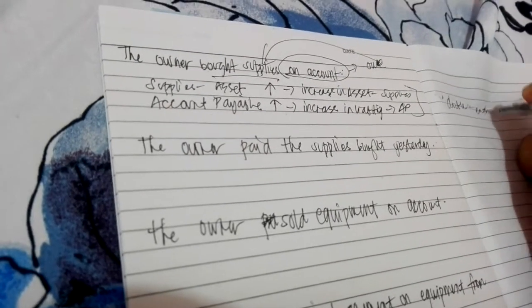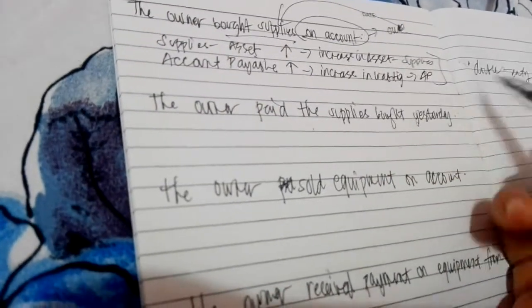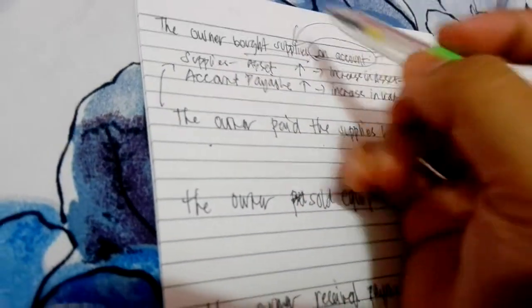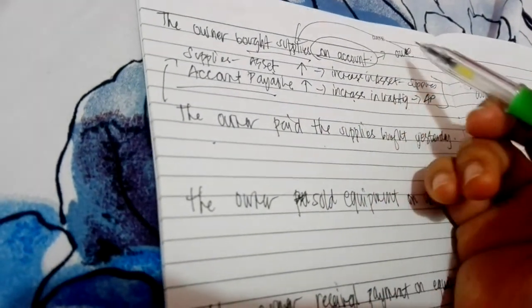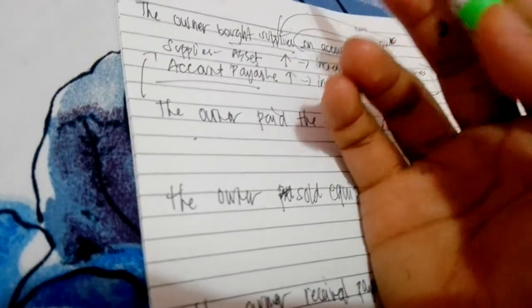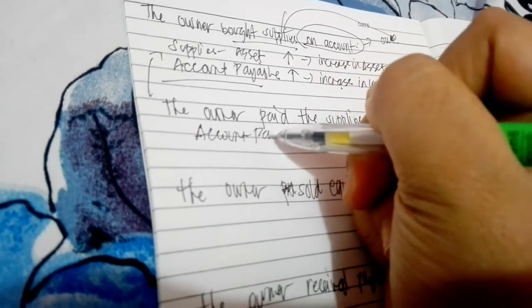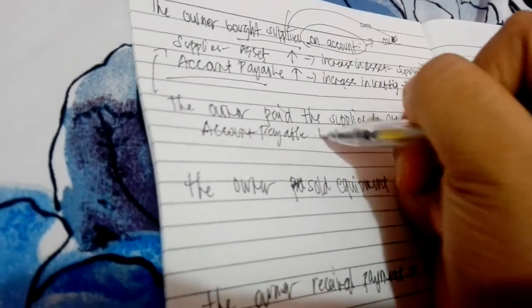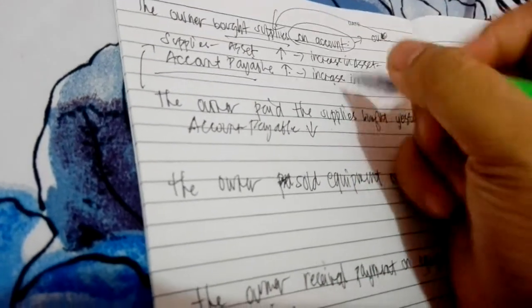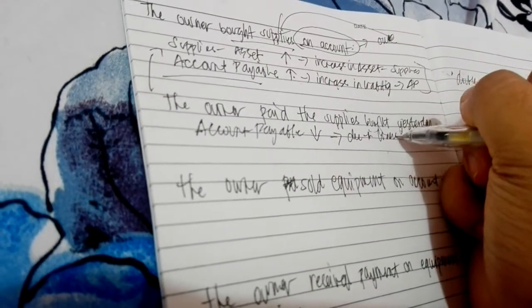double entry bookkeeping. The owner paid the supplies bought yesterday. This is what we bought yesterday. Now, they have to pay what they bought. So, since we have an accounts payable increasing in the first one, then they said the next day they have to pay. Kapag binayaran mo utang mo, of course, that will be zero. So, we have accounts payable, which is decreasing. At first, it's increasing because you have a liability, but once you paid, you have a decrease. That is a decrease in liability.